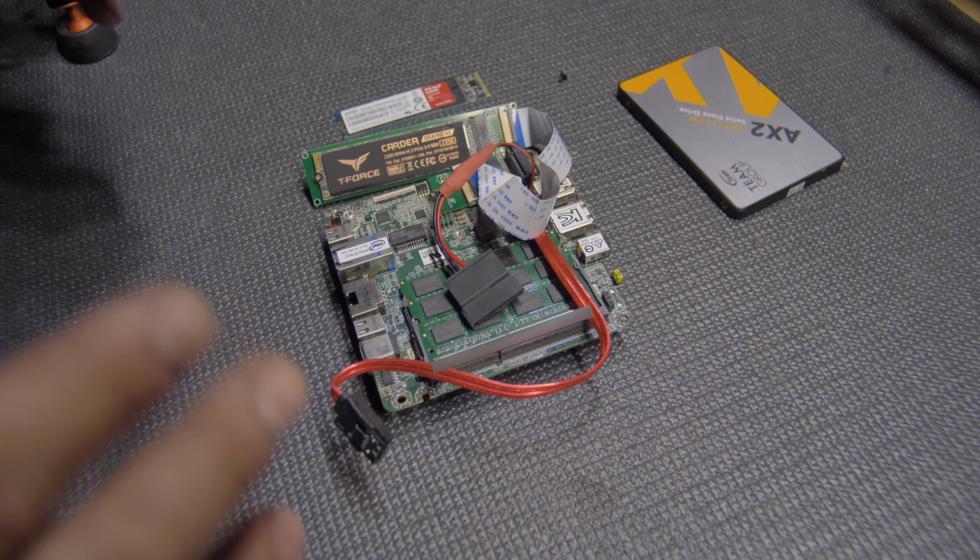So you can see my two 5 terabyte drives. This is the boot drive, the WD Red, and then I've got my NVMe drive, and then the regular SATA port drive.